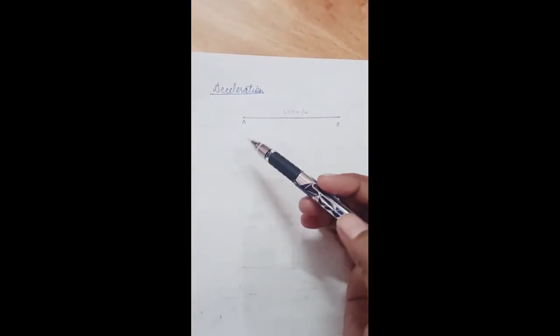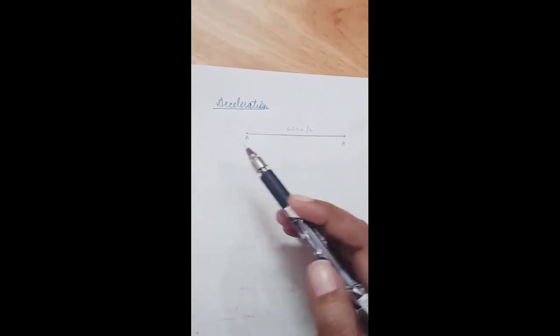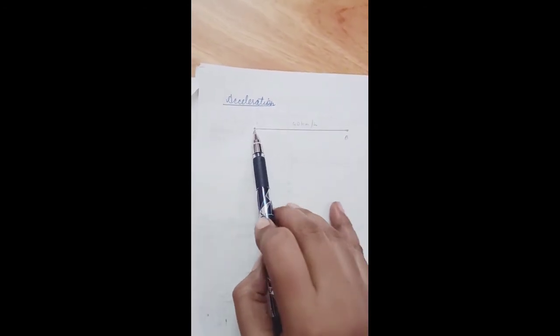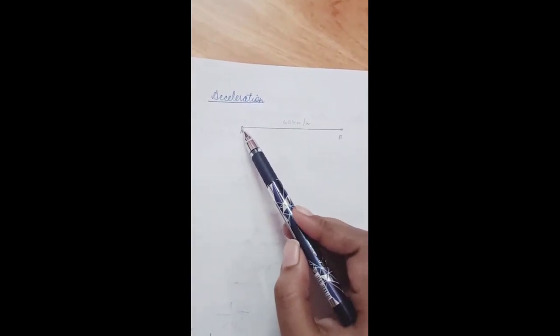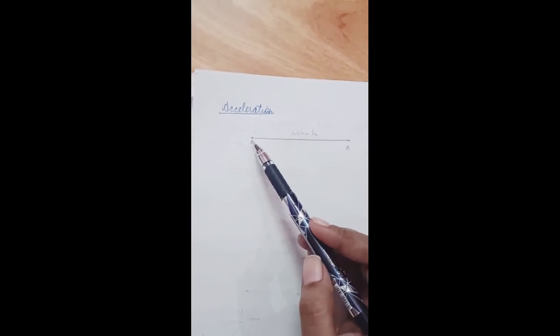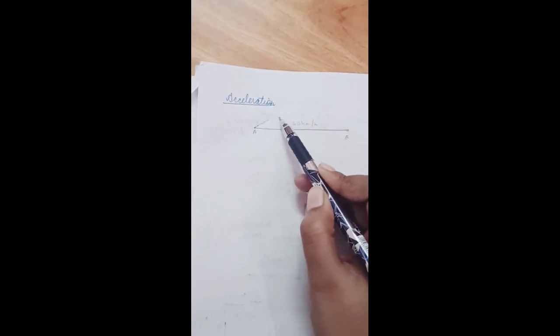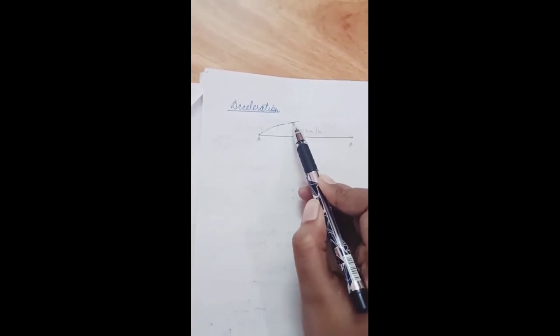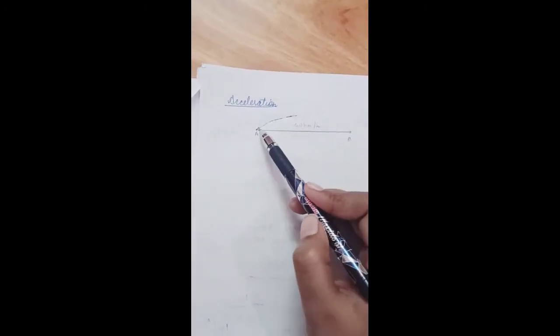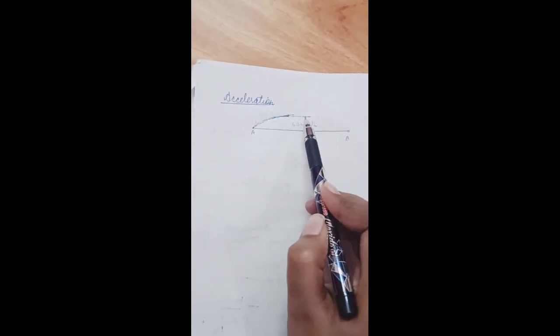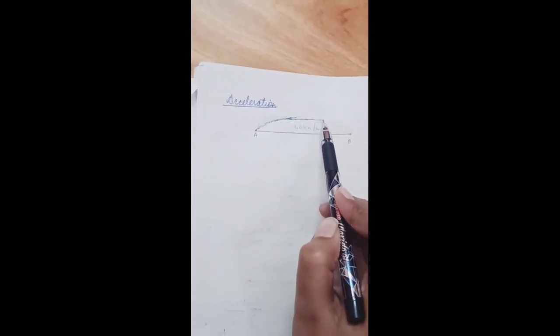Next is acceleration. Now suppose a train is at point A and it is at rest. Now when it starts moving, what happens? Its velocity increases, right? And its velocity increases till it attains a constant velocity.